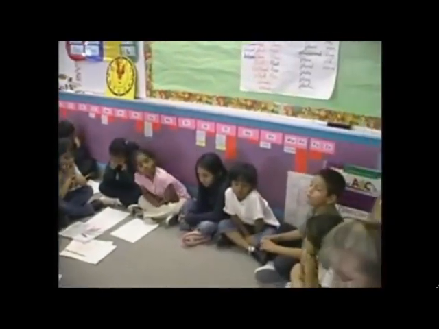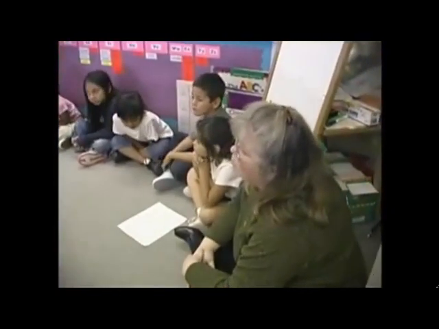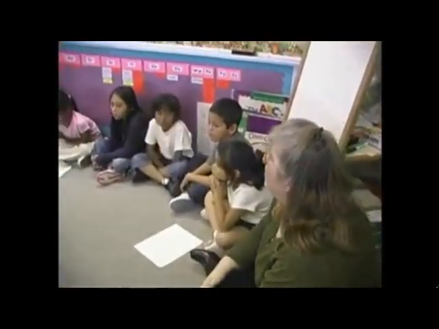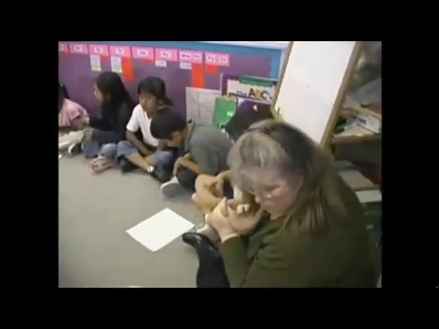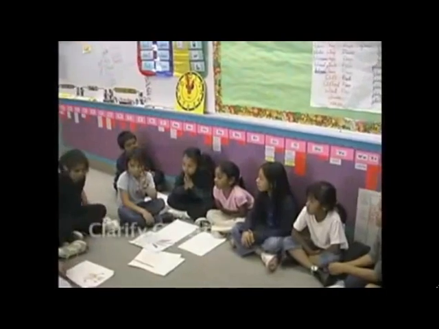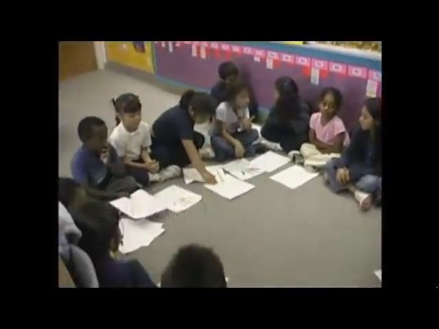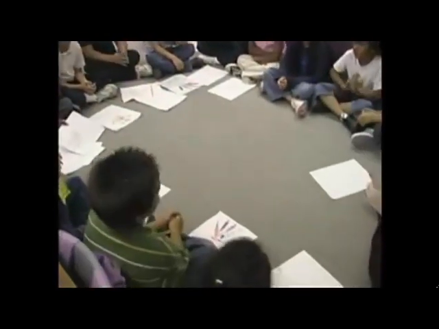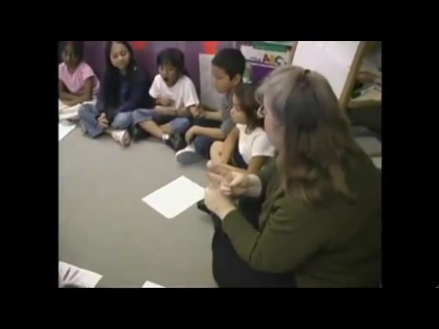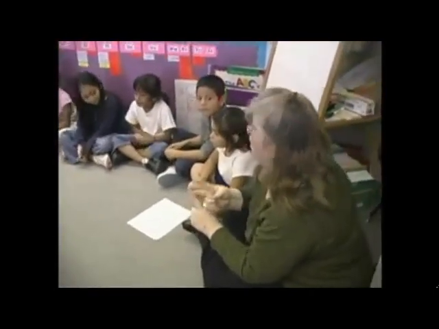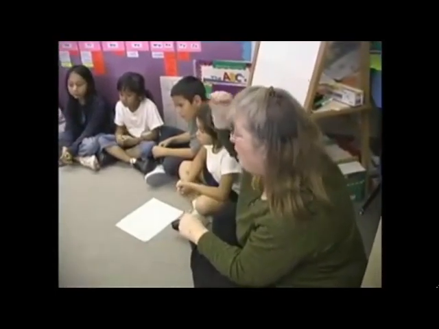What I'm looking for today when we're sharing is people that use their writing plan, their picture that we labeled. I'm looking for people who use their writing plan, remembered to put a topic sentence, some details that tell more about what they're writing about, and a conclusion, so that when you finish your paragraph, you have a beginning, a middle, and an end to your paragraph.